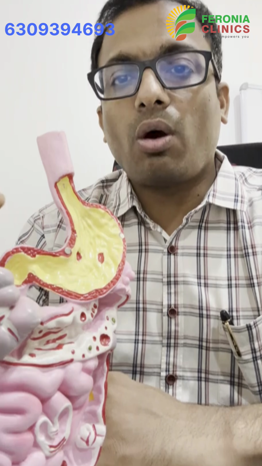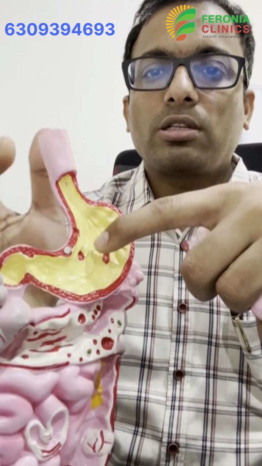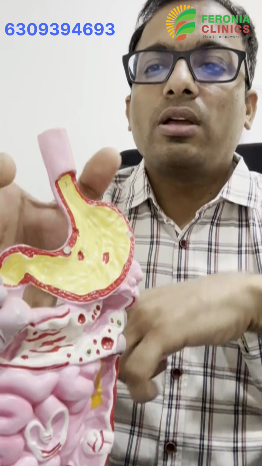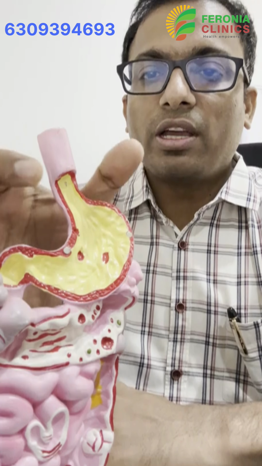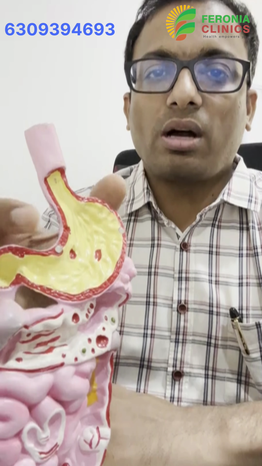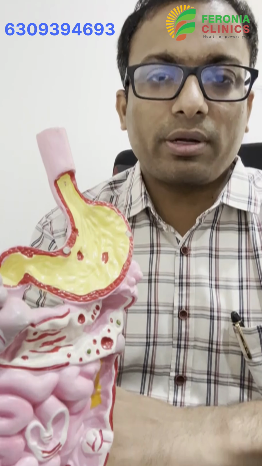Third is the complications after this surgery. If I make a tight wrap, the patient can't bloat. Bloating means gas should be emptied out through this valve only. So if I make it very tight, the patient can't bloat. If I make it very loose, the surgery will fail. So we have to guard it and make it just tight. This is the only complication. There are very rare complications.